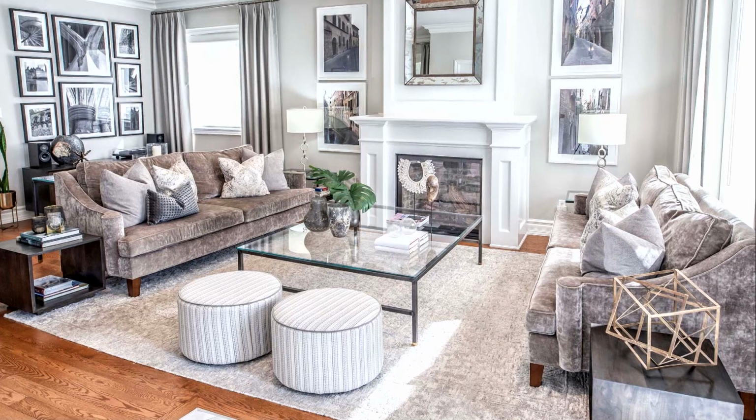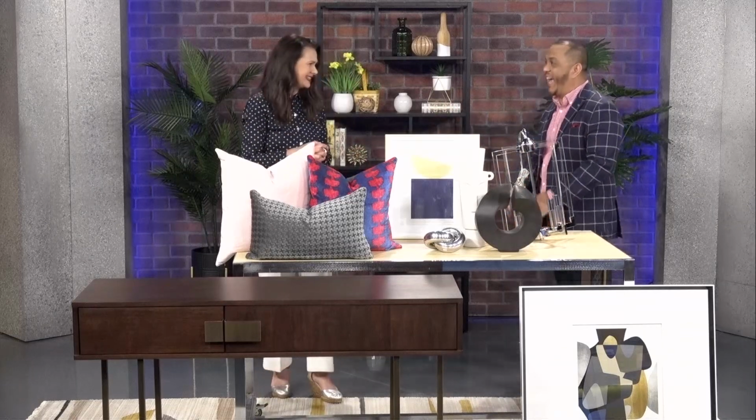Okay, so maybe just one rug, and if it's a smallish room? Exactly. If it's a smallish room, maybe use it in the living area, and maybe skip the dining space. And then use it again in your bedroom. But using too many rugs in a small space can look cluttered, and it will shrink the space. Yes, yes. And then you've got artwork here as well.